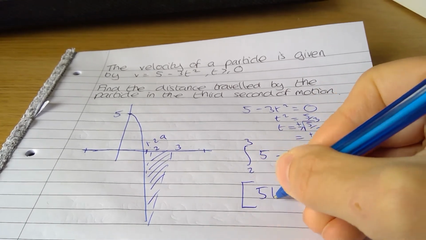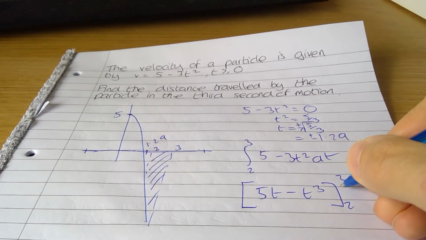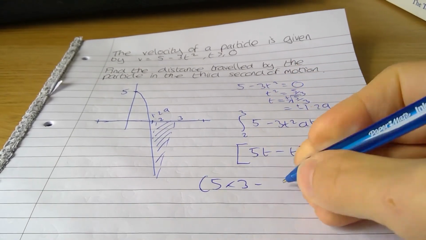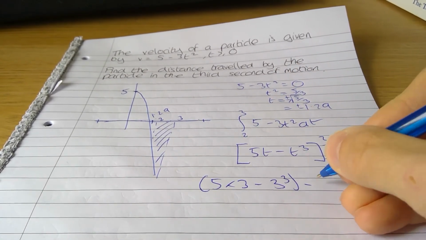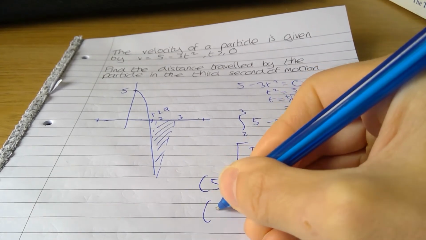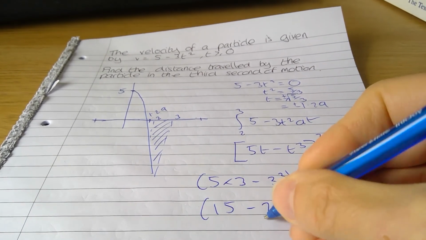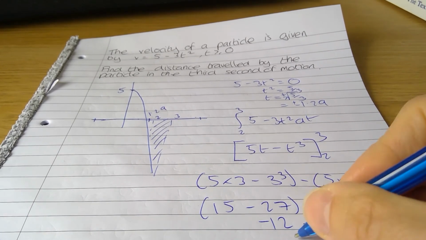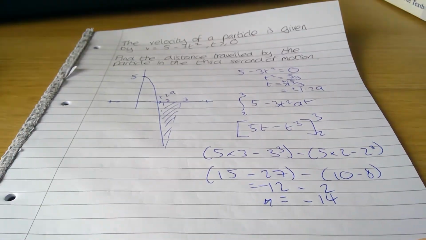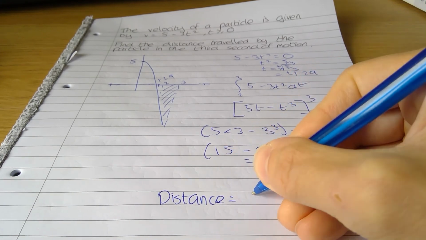So that would give us 5t subtract t cubed between those two limits, which we will then substitute in. So we're going to get 5 times 3 take 3 cubed, subtract 5 times 2 take 2 cubed. So 15 take 27, subtract 10 take 8, or minus 12 subtract 2, which is minus 14. So the actual distance will be the positive version of that, which is 14 meters.